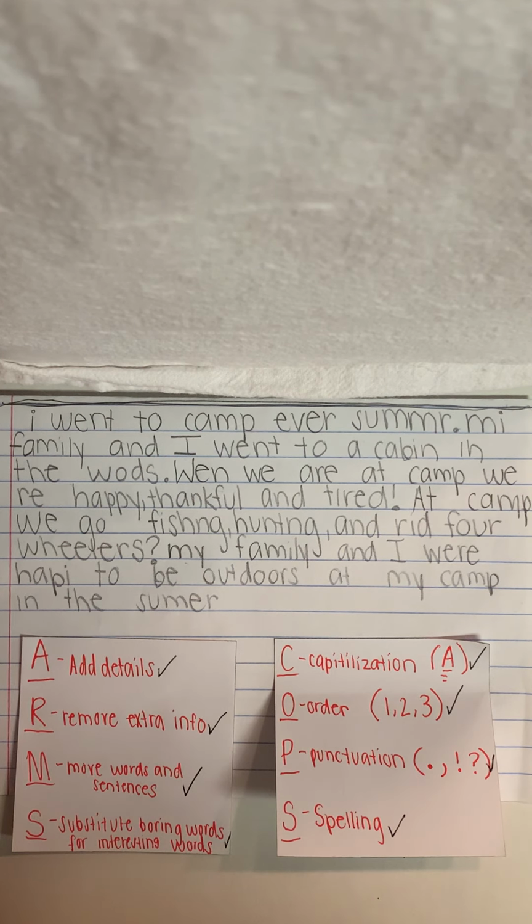I went to camp over summer. My family and I went to a cabin in the woods. When we are at camp, we are happy, thankful, and tired. At camp, we go fishing, hunting, and ride four-wheelers. My family and I were happy to be outdoors at my camp in the summer.